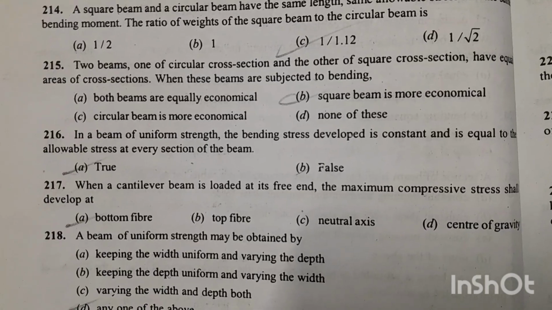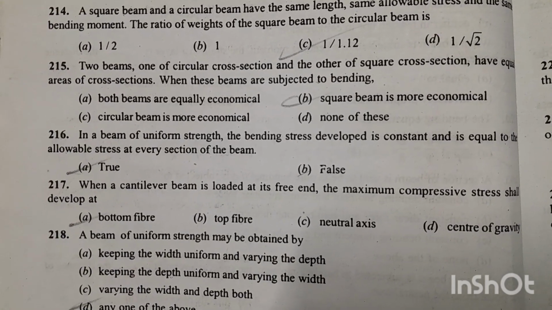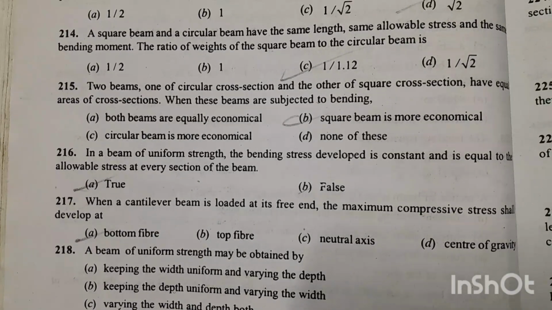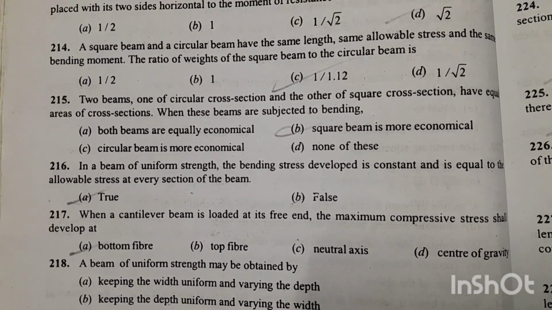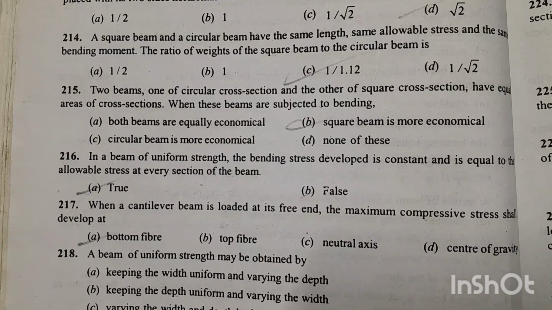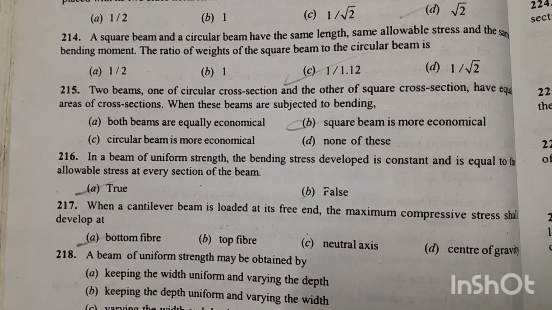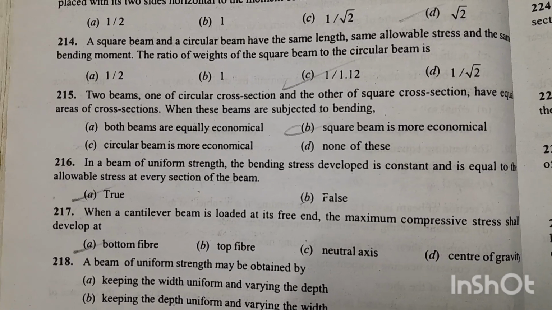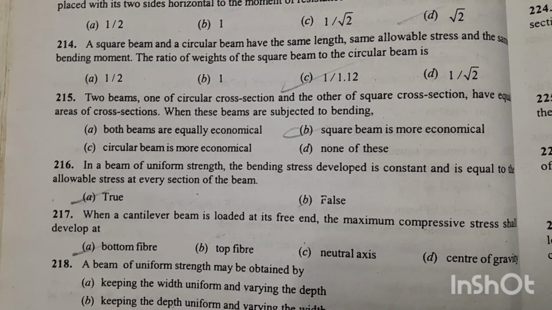Next question 217. When a cantilever beam is loaded at its free end, the maximum compressive stress shall develop at, option A is the right answer, bottom fiber, because in case of cantilever beam, the compressive stress is generated at the bottom fiber and tensile stress is generated at the top fiber.